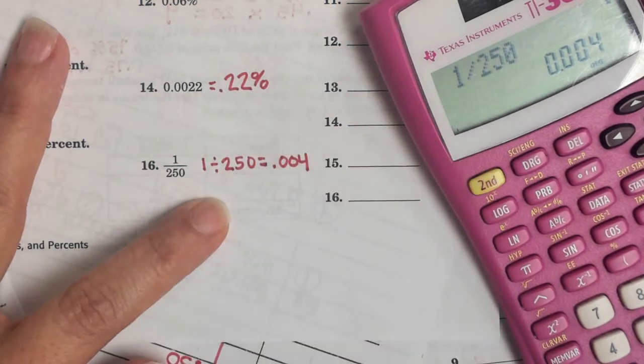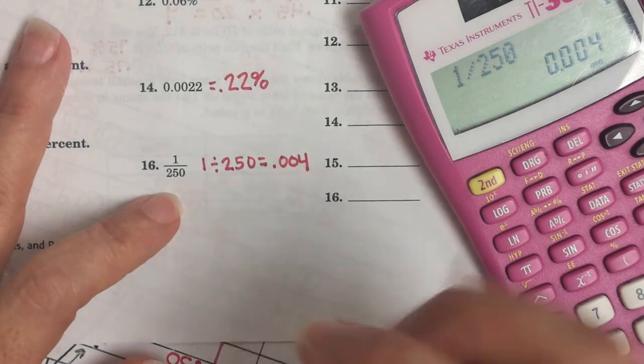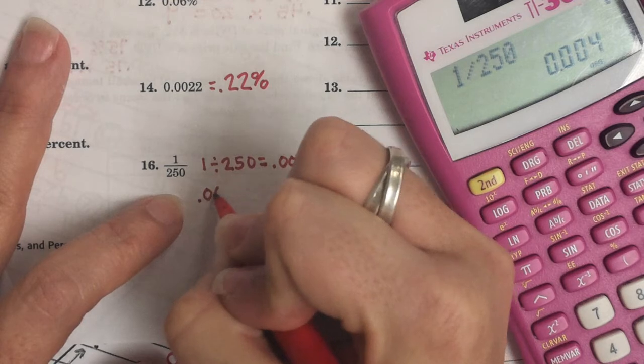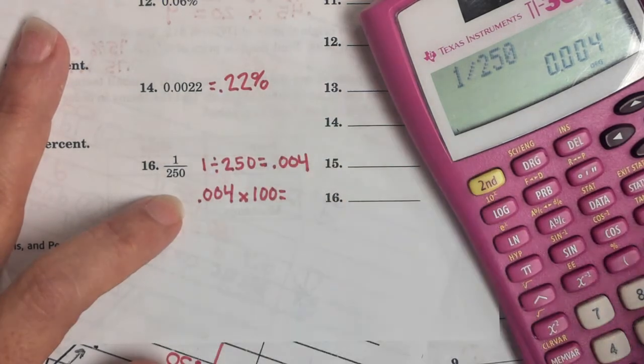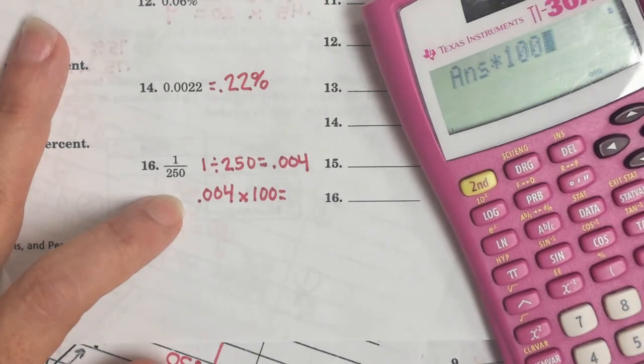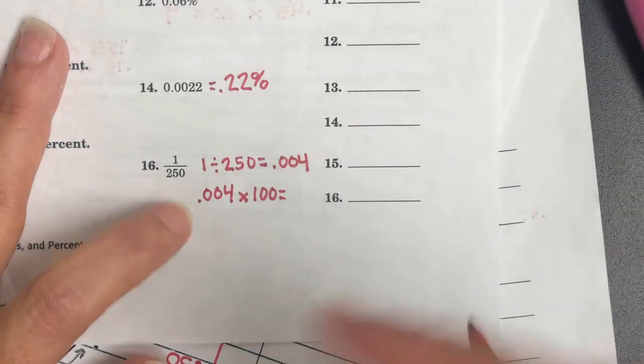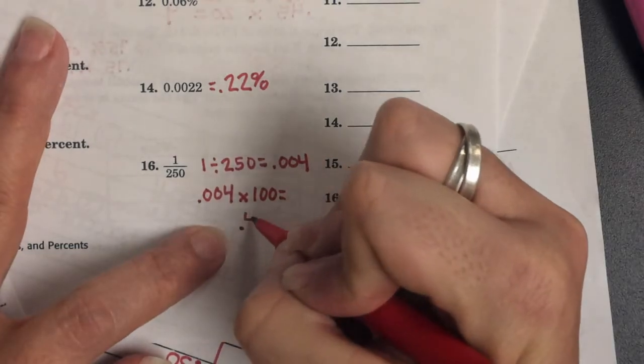Then I'm going to take .004 and do times 100 to get the percent. I'm doing what the triangle says, it's just I can't show the triangle.